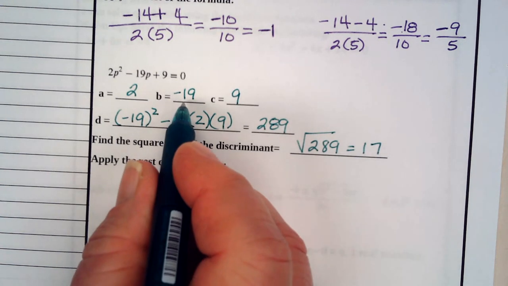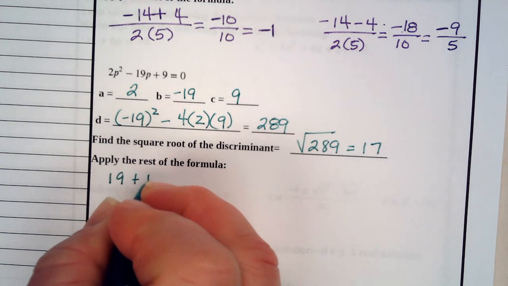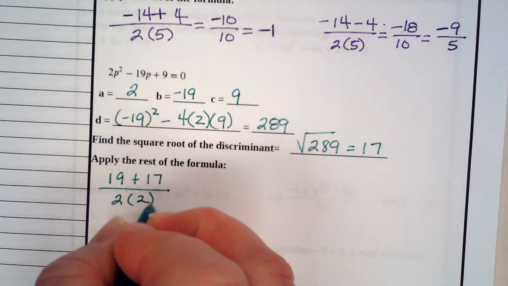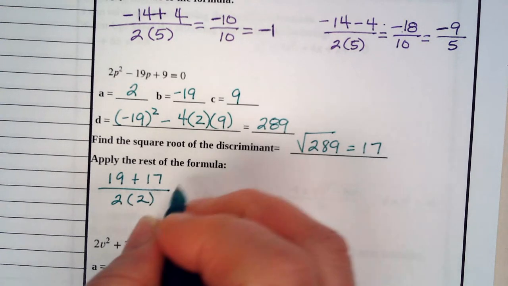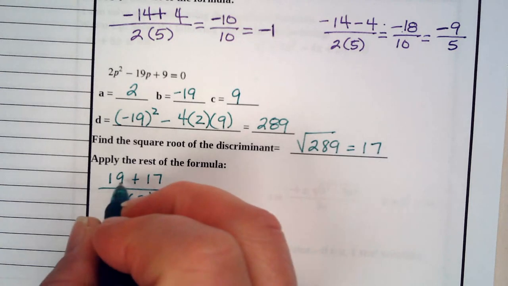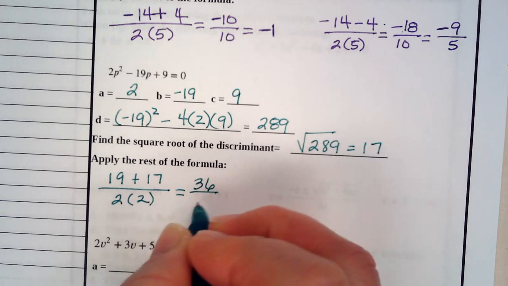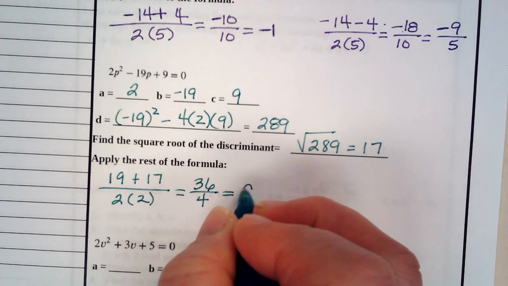The opposite of negative 19 is positive 19 plus 17 over 2 times 2. 19 plus 17, that'll be 20 plus 16, that would give me 36. 2 times 2 is 4. 36 divided by 4 is 9.